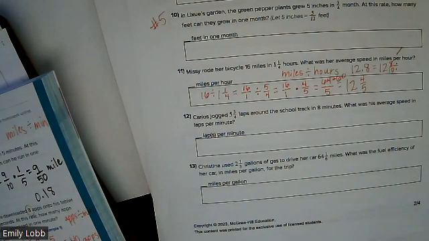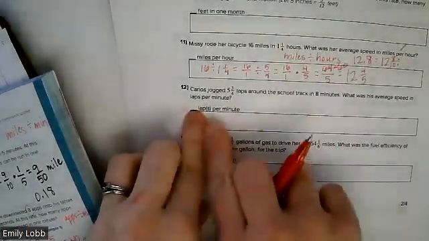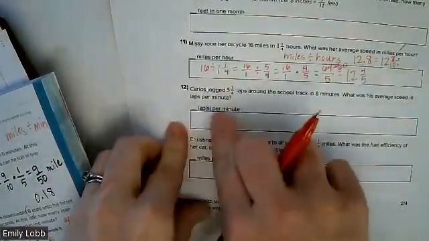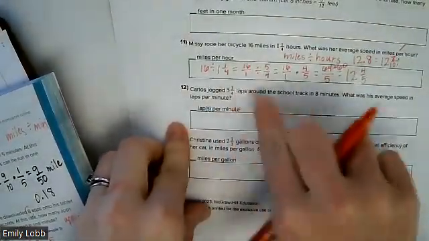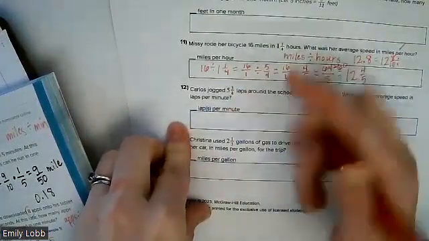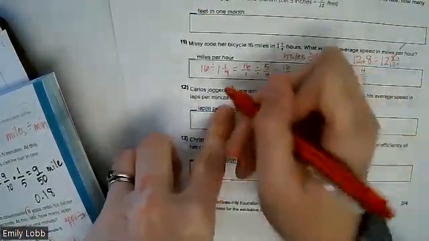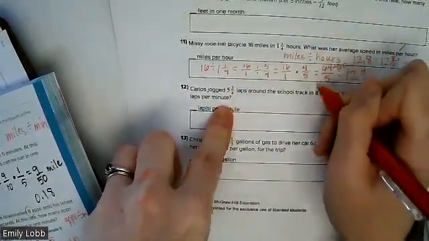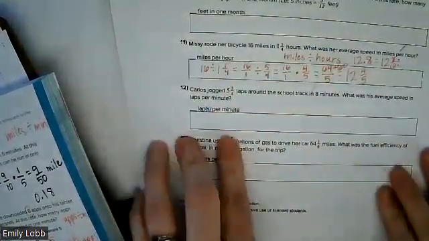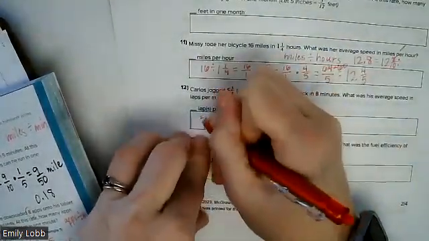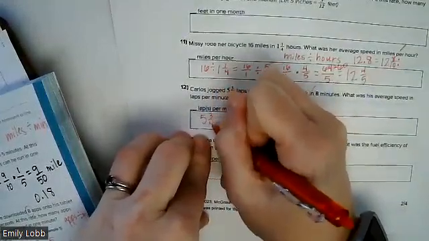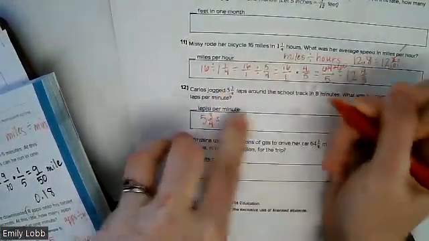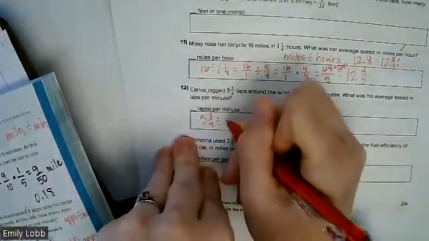All right, so we're always figuring out what are we dividing by. So this is laps per minute. So we're going to take laps divided by minutes. Does that make sense? So you're going to take this and divide it by this. You want to do one more together? Yeah. So we have 5 3/4 divided by 8.